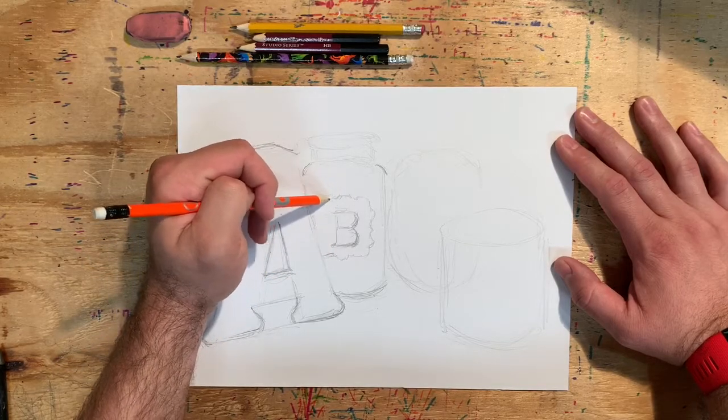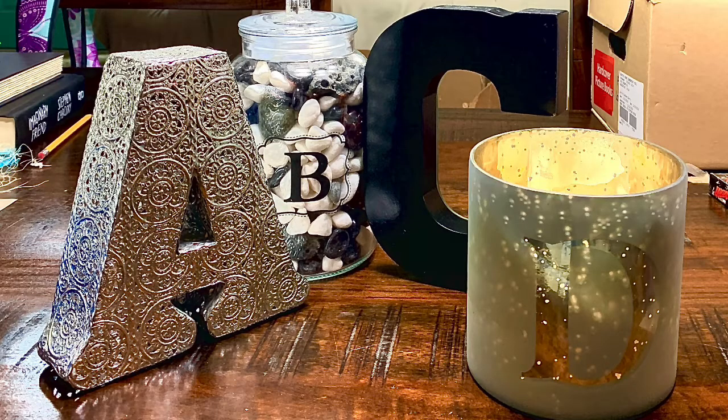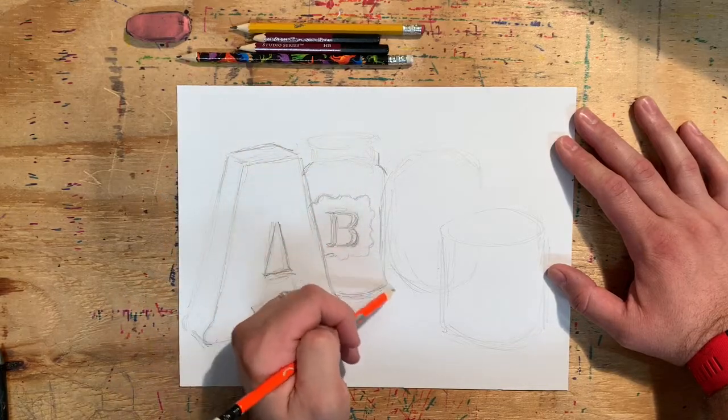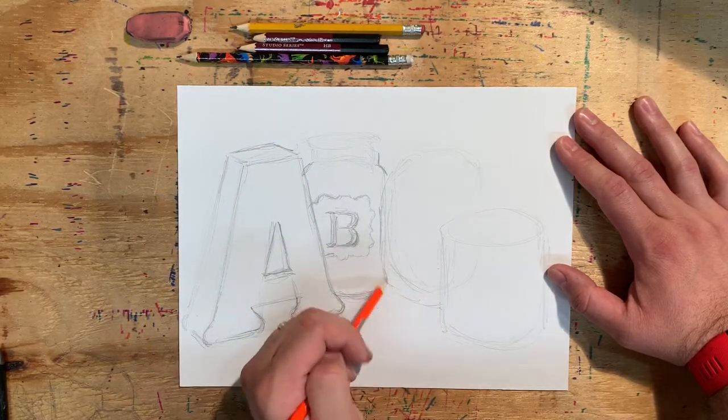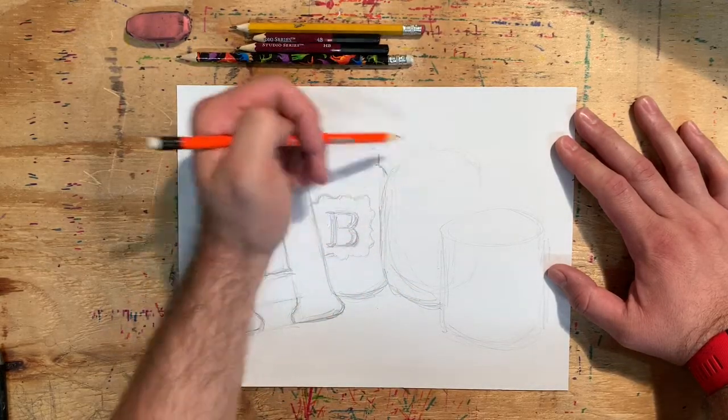Remember, it's important to keep looking at the actual objects you're drawing, because sometimes we can remember things not the way they really look. So by repeatedly looking back at the things I'm drawing, I'm going to make sure that I overlap them right, and I'm going to make sure that I draw everything the right size.